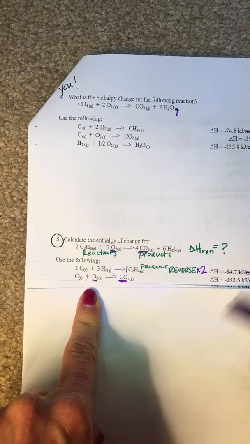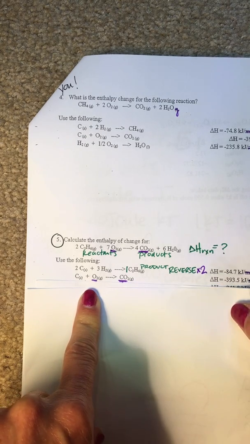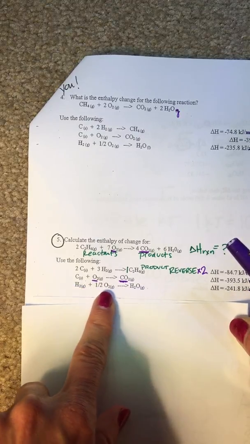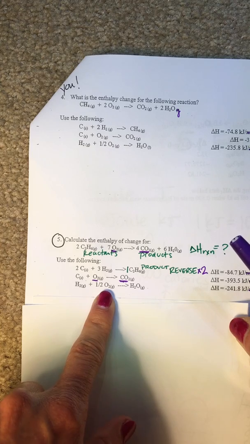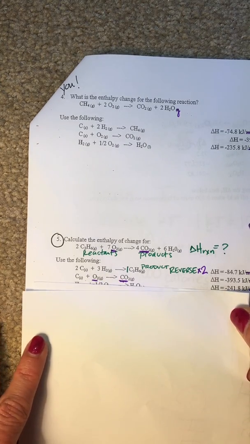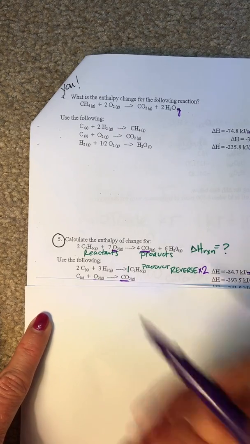So what did we do last time? Well, we look at our other puzzle piece and see if anything repeats itself. So scanning, scanning, scanning. There's oxygen. There's oxygen. We're going to get another opportunity to fix oxygen. So what are we doing?